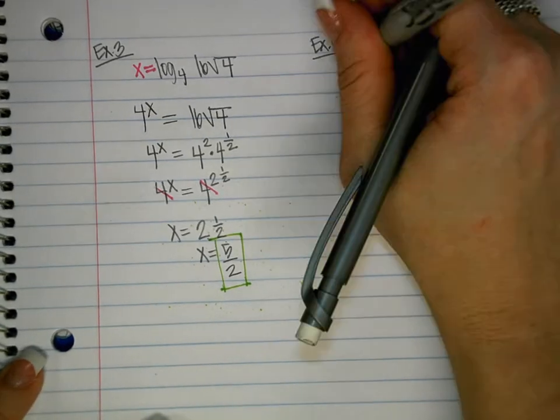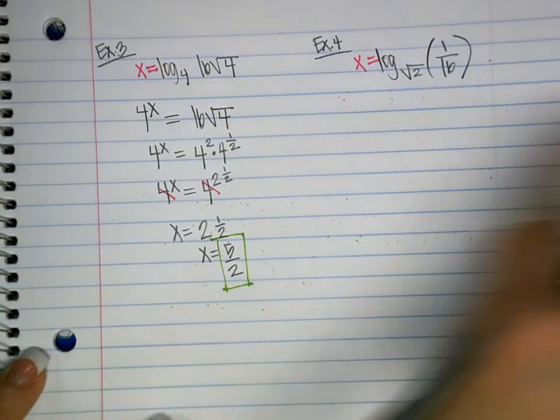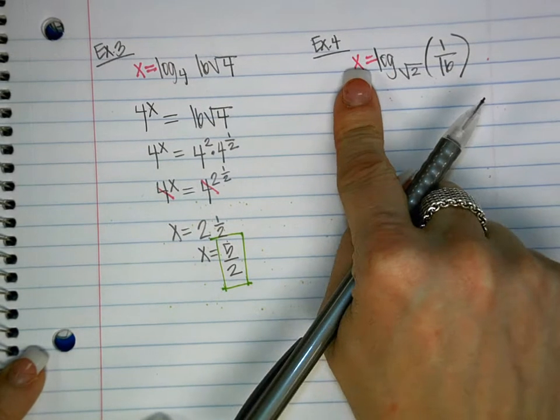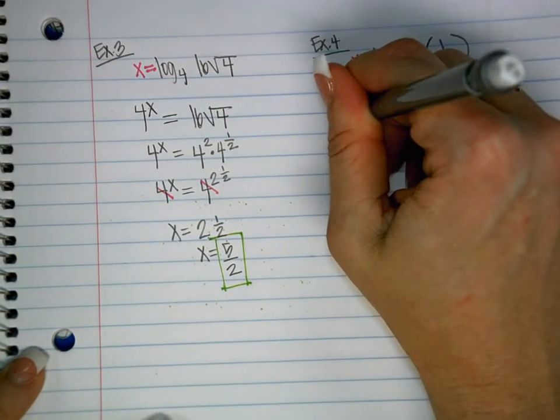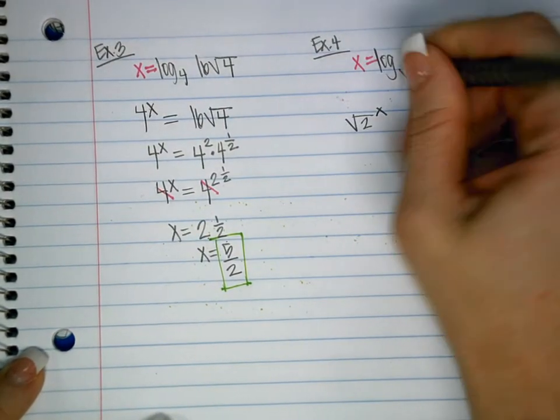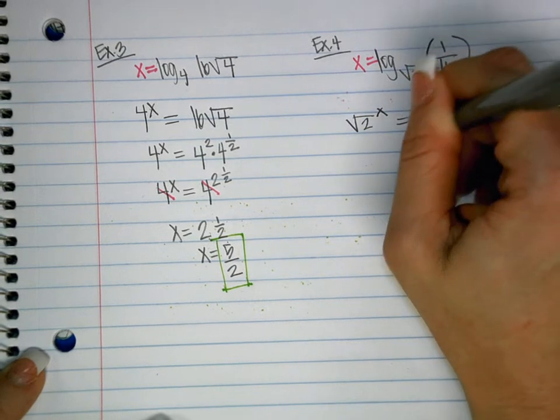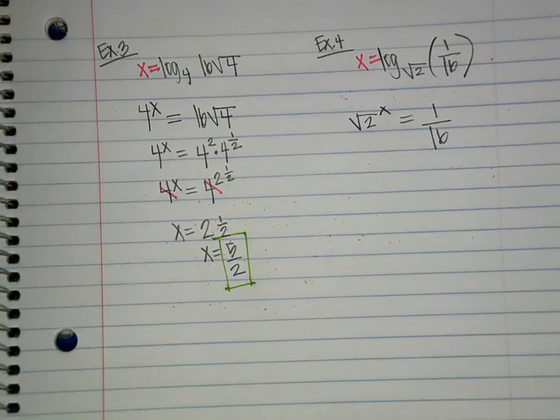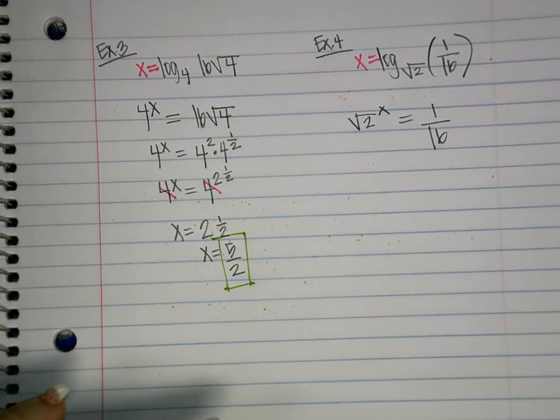Start by introducing your x equals. Rewrite this. So x is the exponent on root 2. Root 2 to the x power equals 1 over 16. Now, this one we're going to have to change both bases. What do both of these bases have in common?